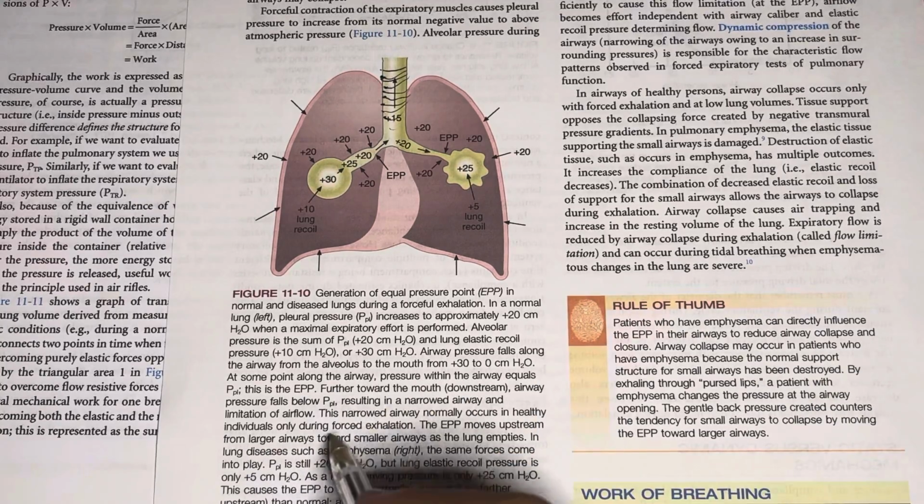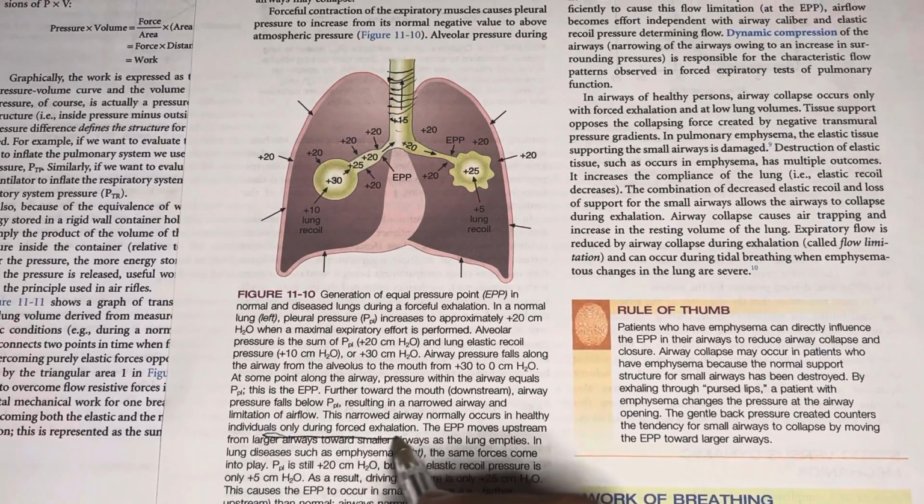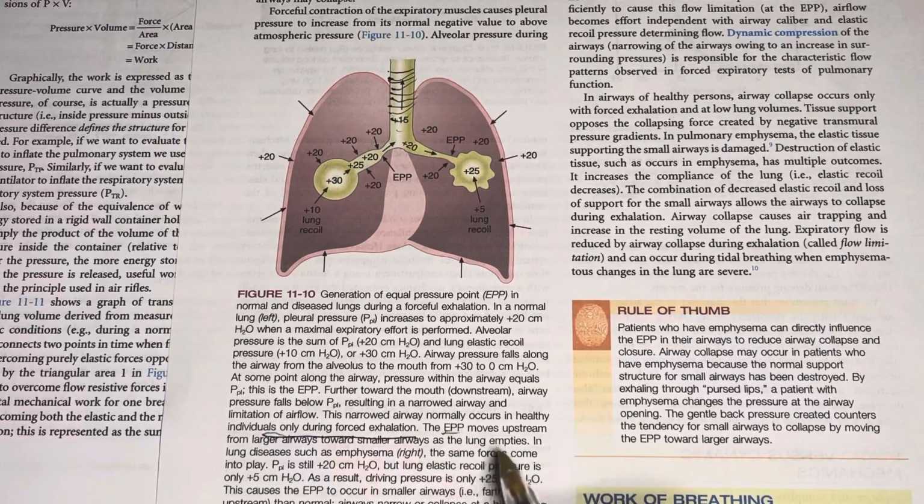This is very important. The EPP will only occur in a normal, healthy adult when they forcefully exhale, when they take all that air out of their lungs forcefully, very hard at one time. The normal EPP moves upstream, from the large airways toward the small airways as the lung empties. In lung disease such as emphysema, right.